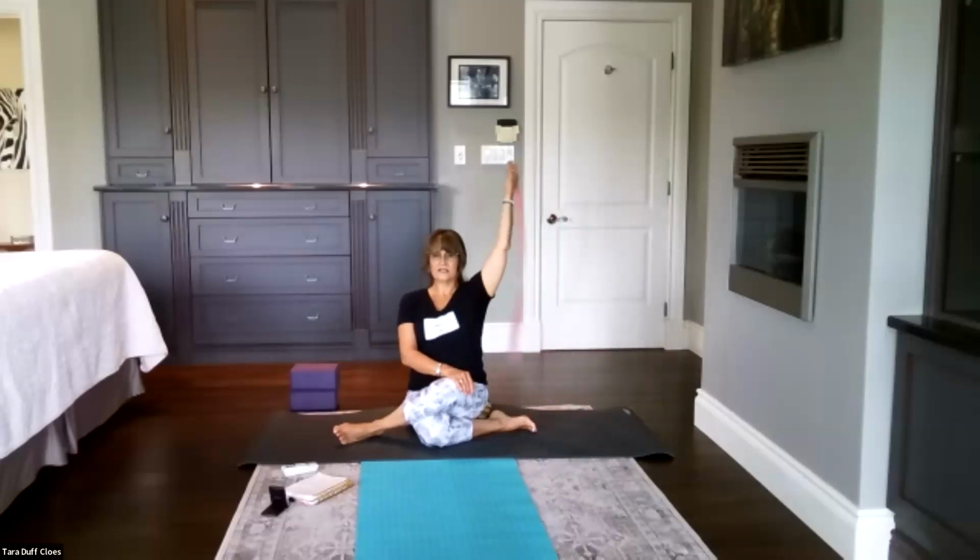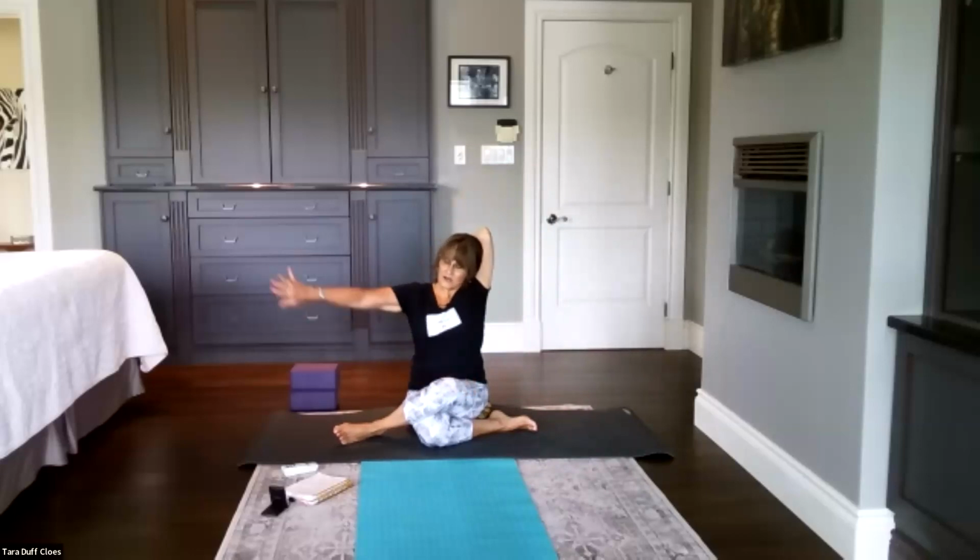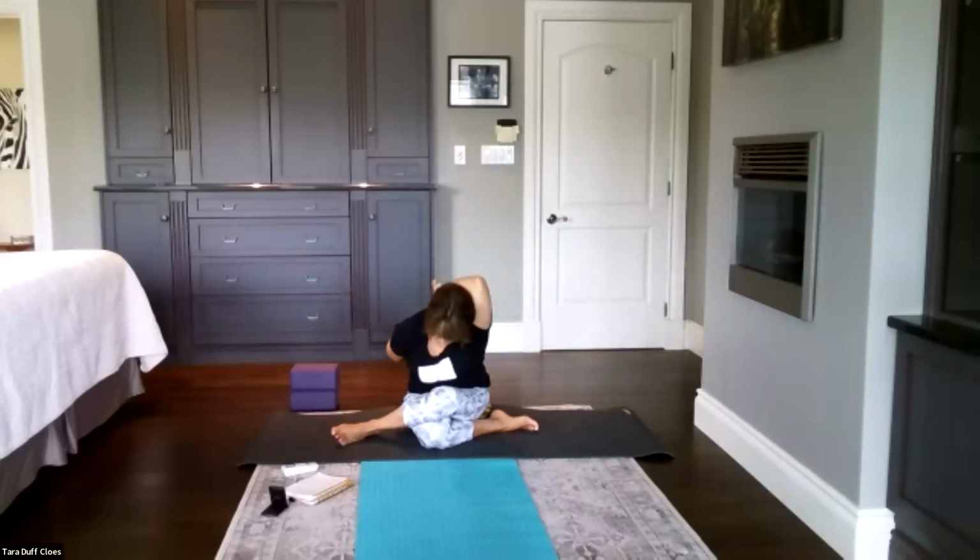Strap in the other hand, bringing it down. Other arm rotates, coming behind, grabbing your strap or your fingertips. Arm behind the head, navel to spine, inhale. Exhale, forward fold. Pull the strap, pull your fingers, squeezing your thighs together.